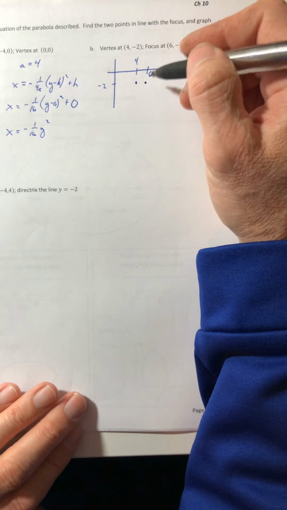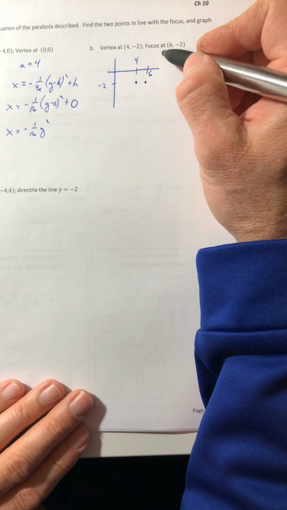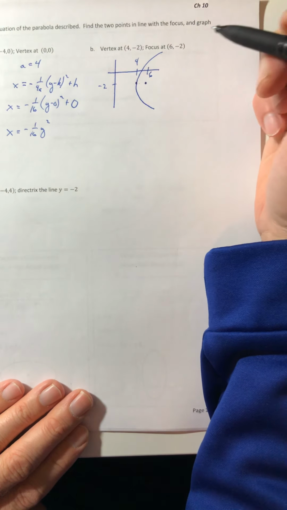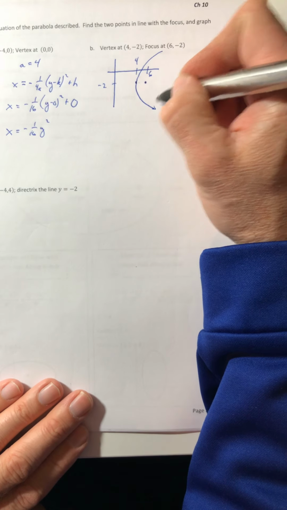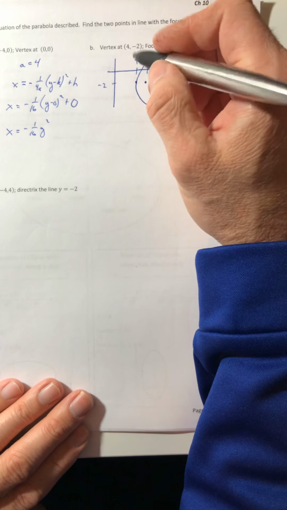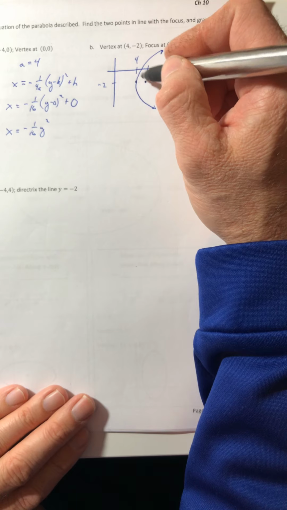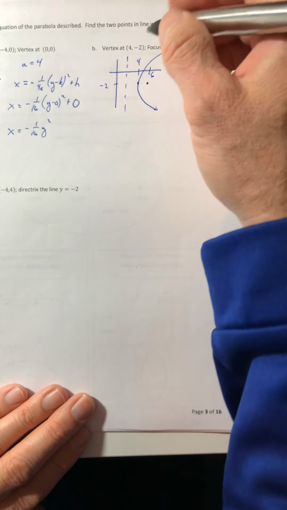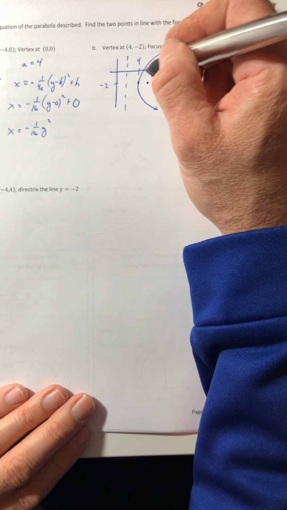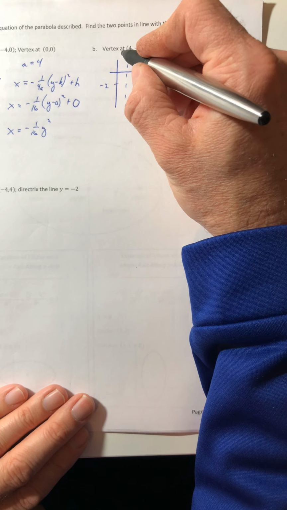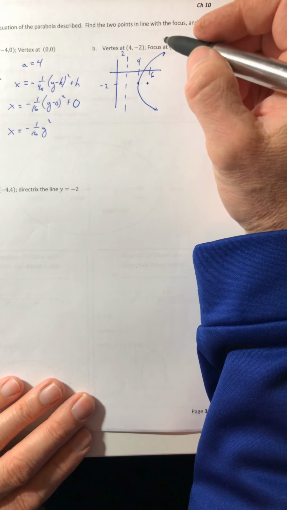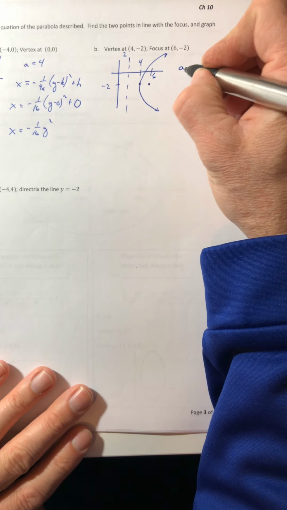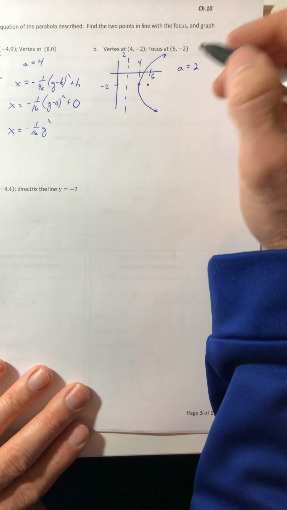So that means the parabola is going to be opening up to the right, just kind of like that. So if the focus is to the right, the directrix is going to be to the left, and they're the same distance away. So the focus is 2 away from the vertex, so is the directrix. So the directrix is right at x equals 2. And again, whatever that distance is, that's the a.